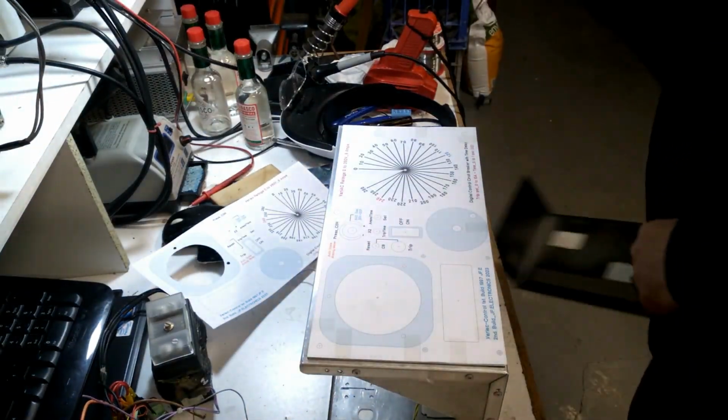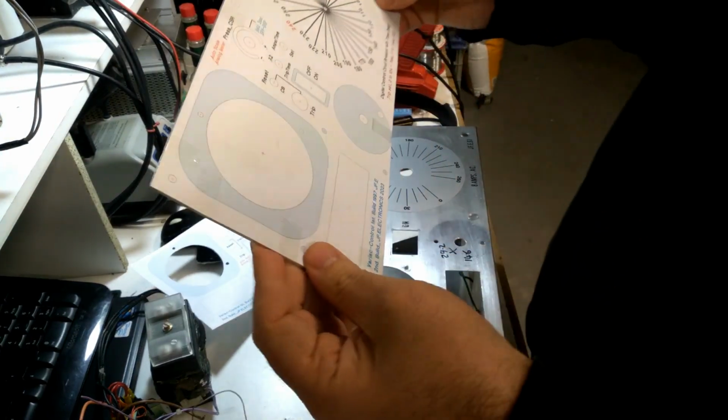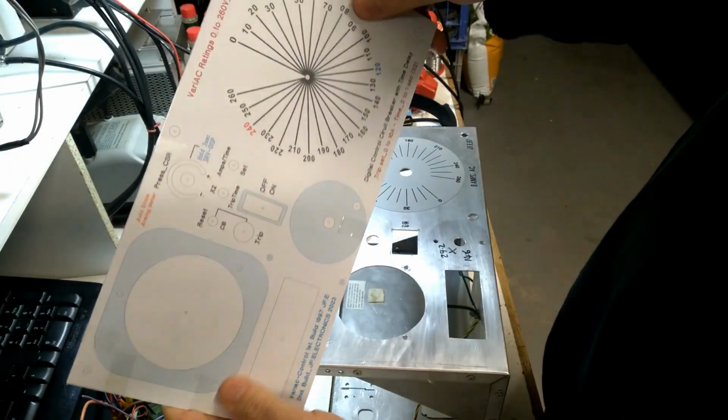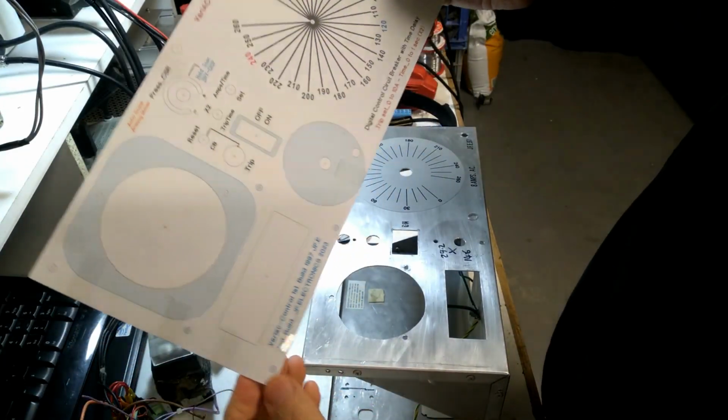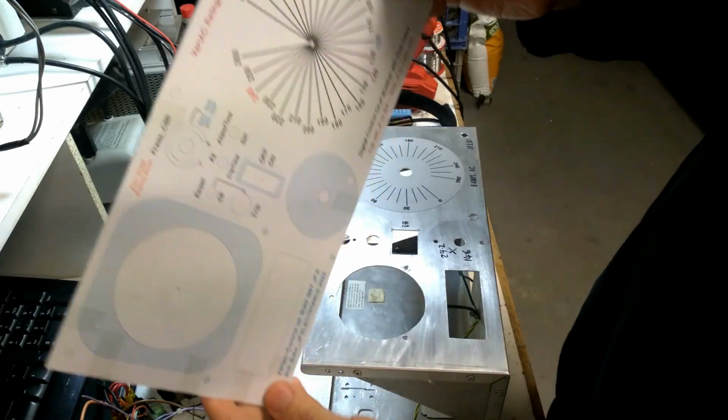Okay, so I've carefully placed the printed artwork on a paper with tape.